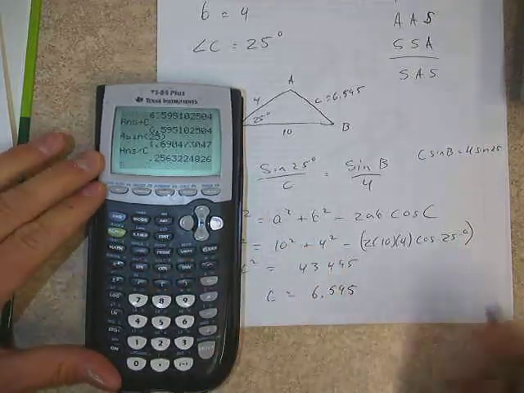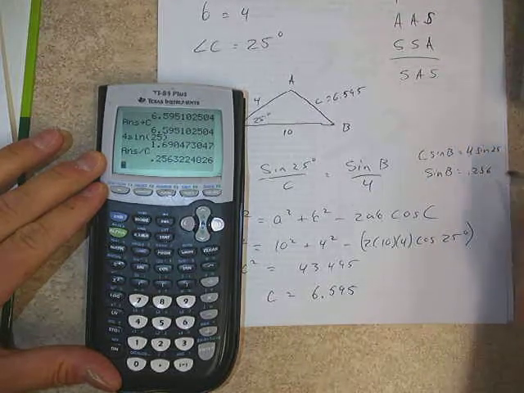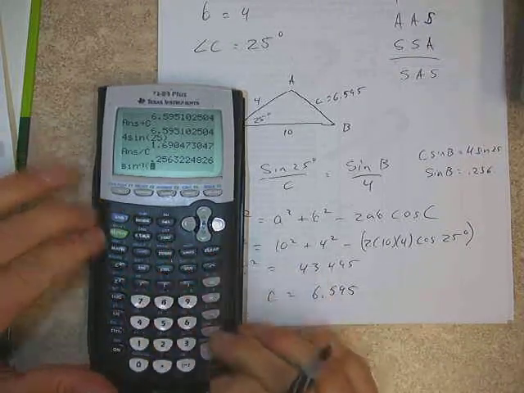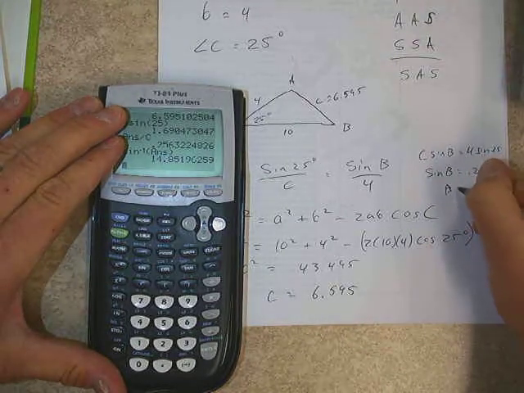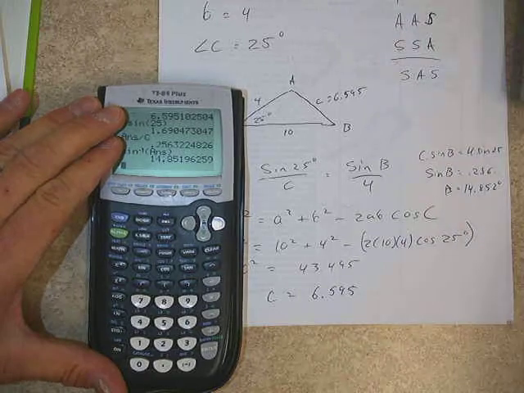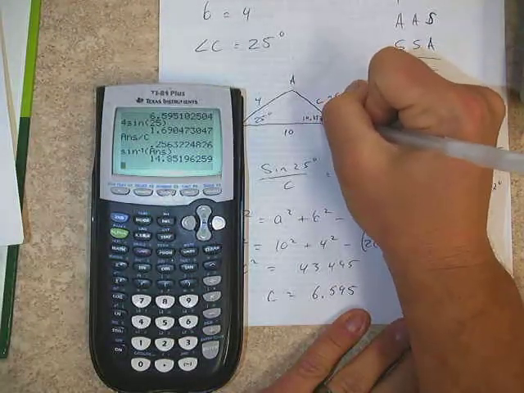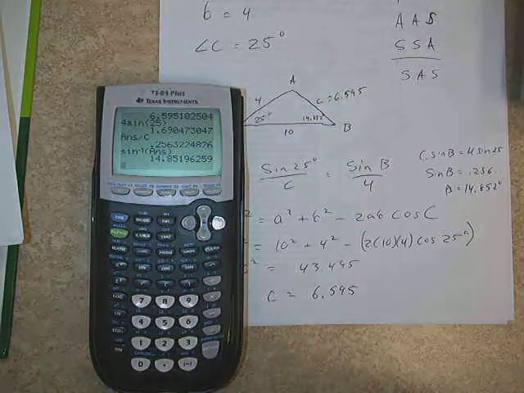If we do the math on that, we take 4 sine 25 and divide that by C, which gives us that. So at that point, we'd have sine of B equals 0.256, etc. And at that point, we can do the inverse sine, just like we did in our previous law of sines problems, and we get our answer, which is 14.852 degrees.